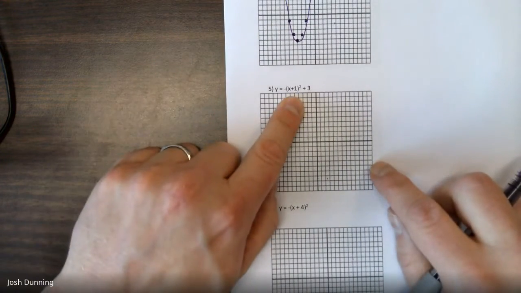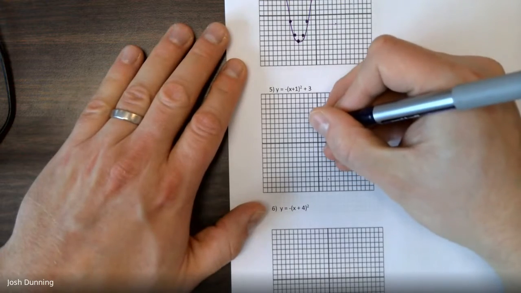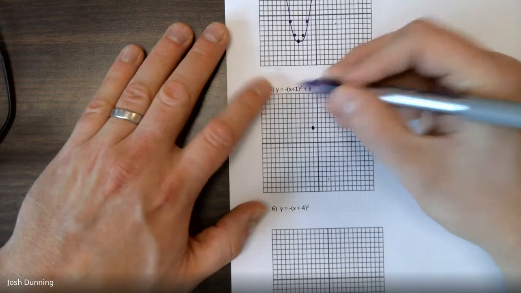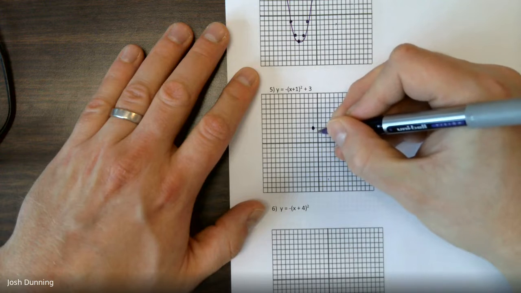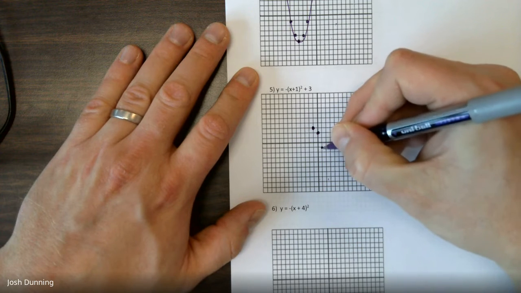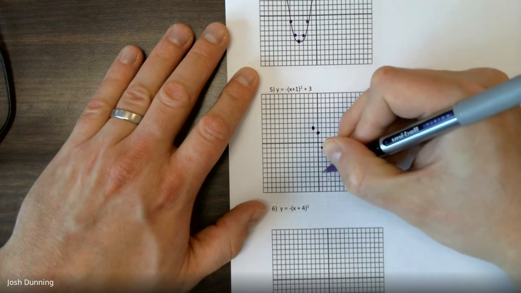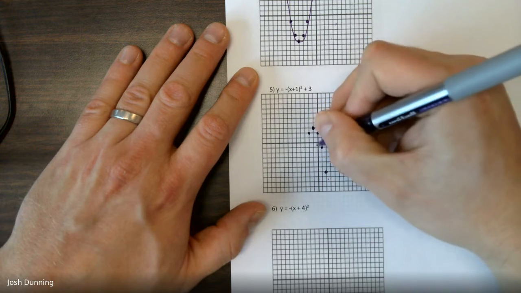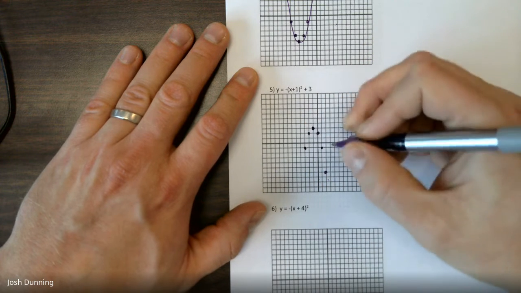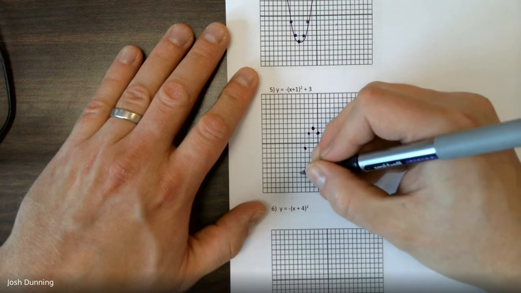So this is left 1, up 3, but I'm upside down. So down 1, down 3, down 1, 2, 3, 4, 5. And then the other side is a mirror image.